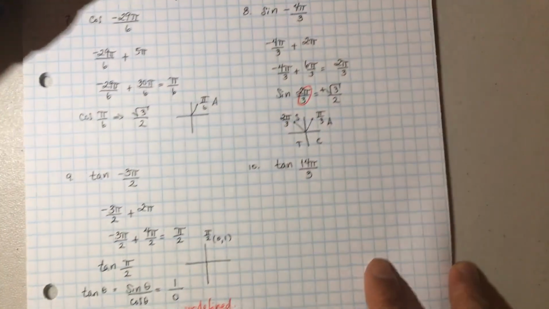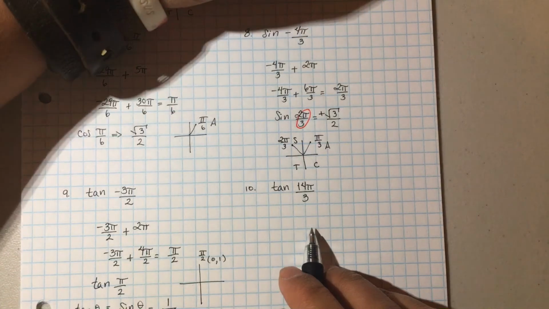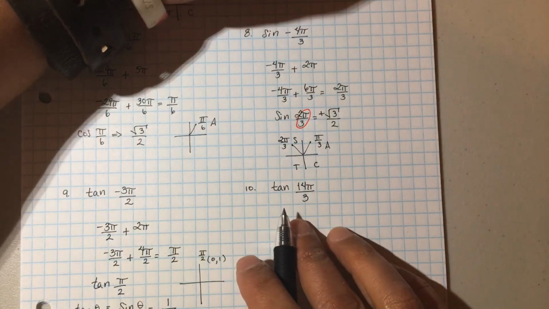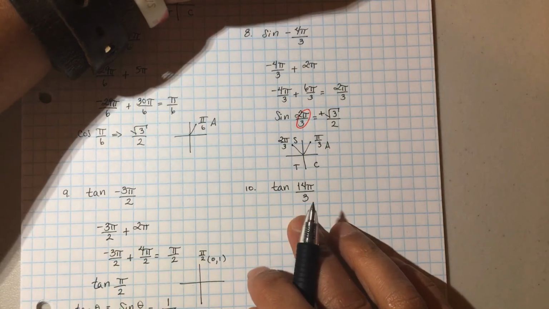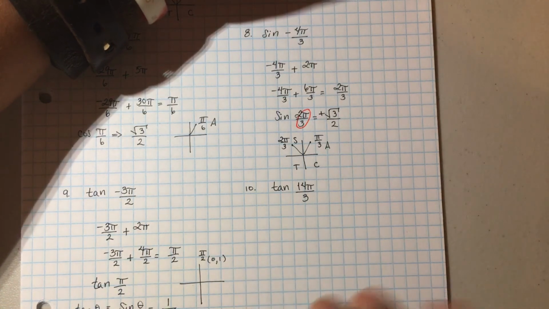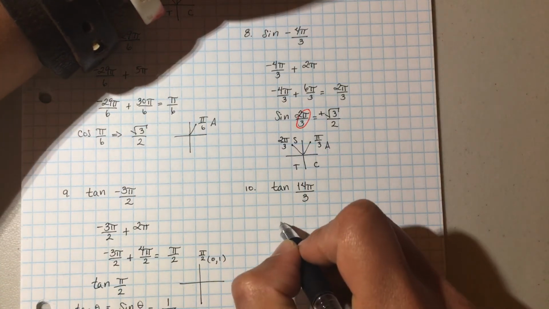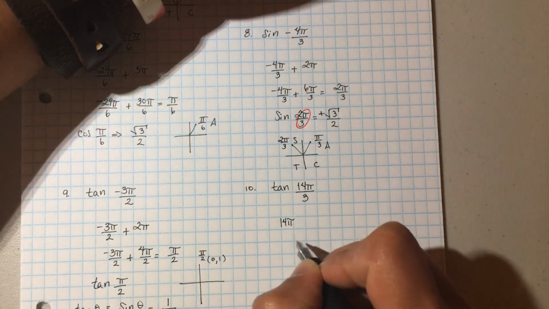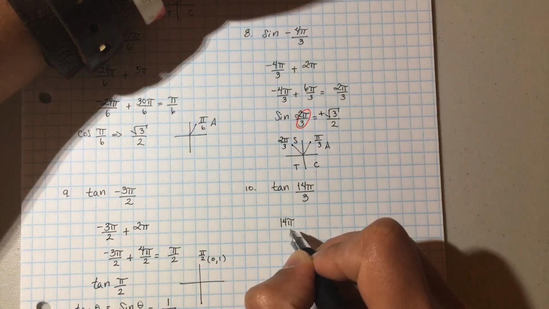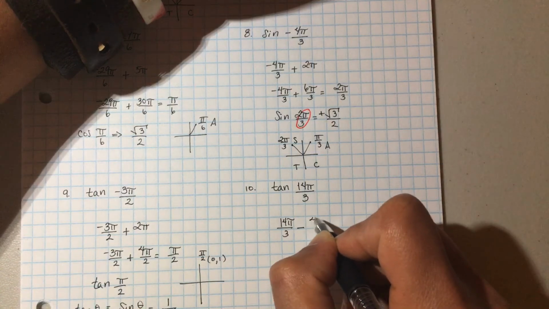Okay, let's do one more. How many times is 3 going into 14? Well, you're going to say, it goes in what, 4 times? Okay, 5. Yeah, 5. But if you subtract 5, then you're going to get minus 15. It's going to be negative. So we're going to subtract 4. So 14 pi over 3 minus 4 pi.